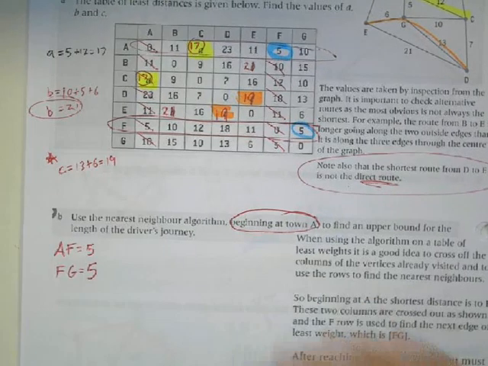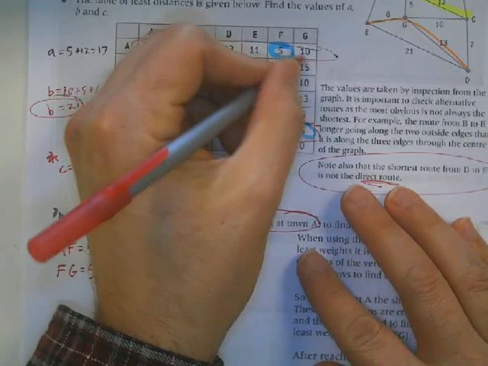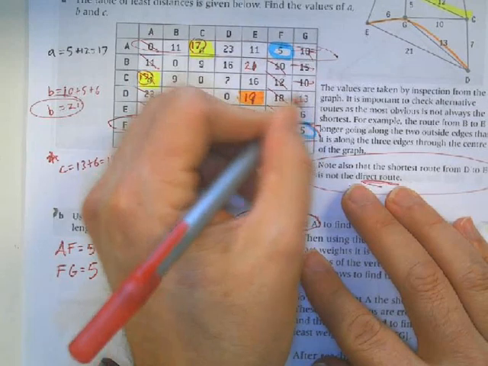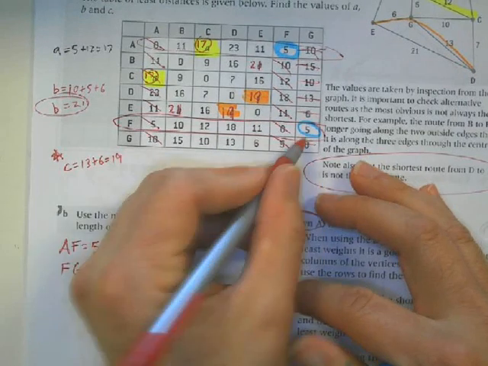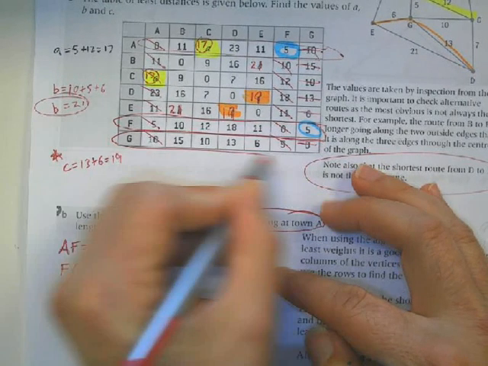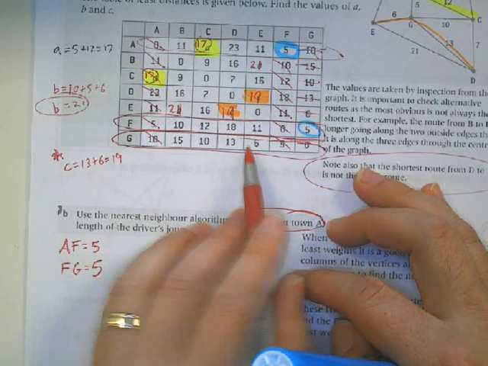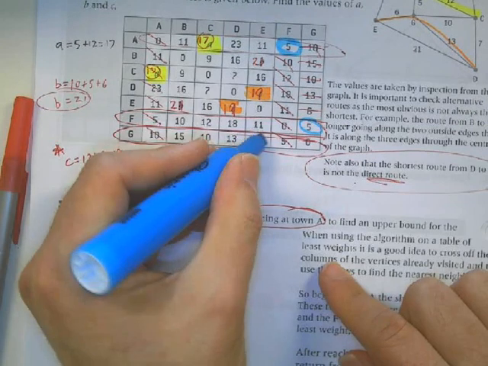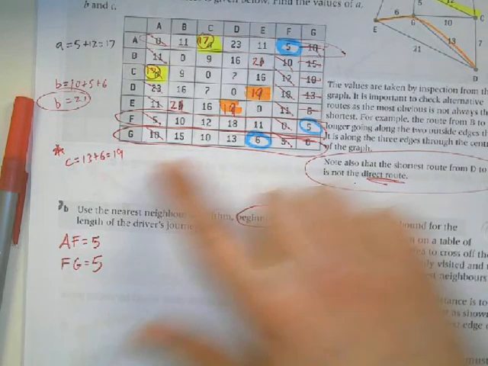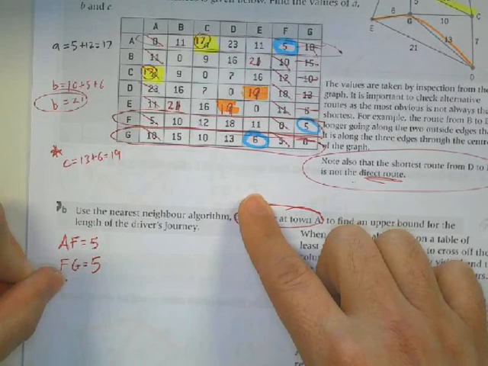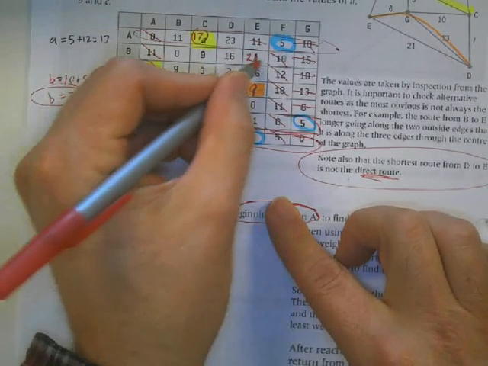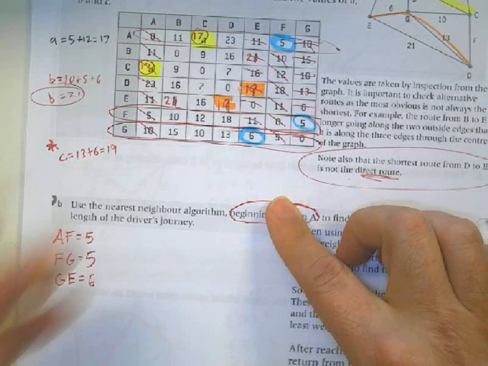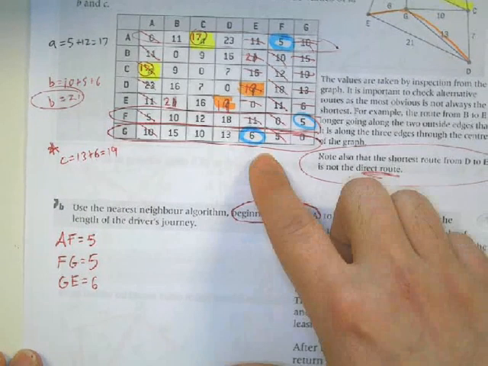Okay, so now I can cross out this column, and I'm going to go to row G, and the smallest one in row G looks like 6. So GE is equal to 6, and then I'm going to cross out this column here, and so I'm at E now.